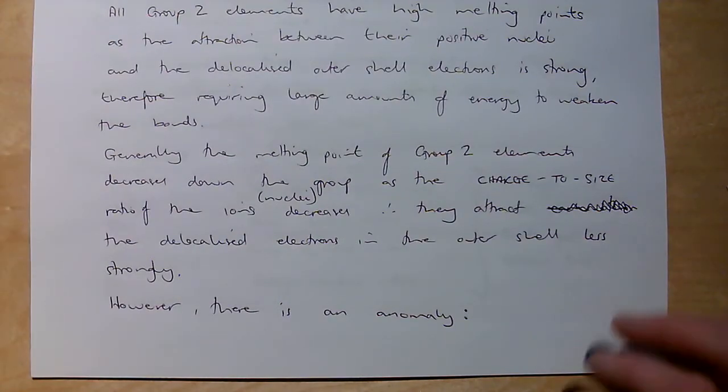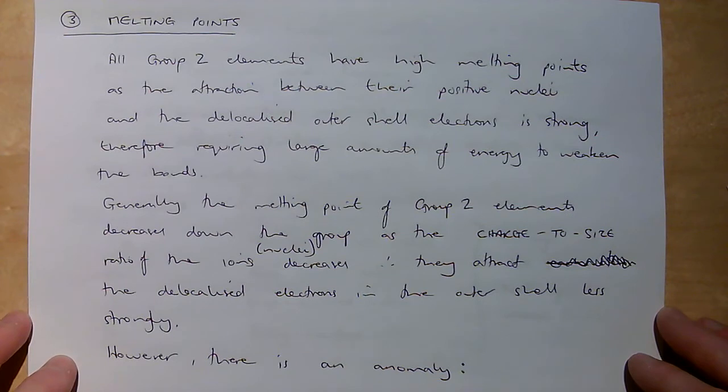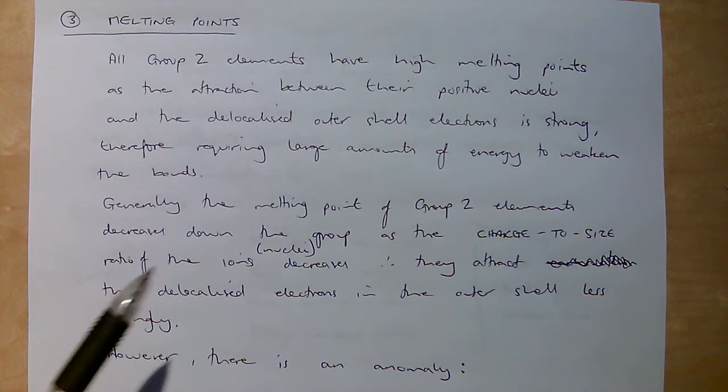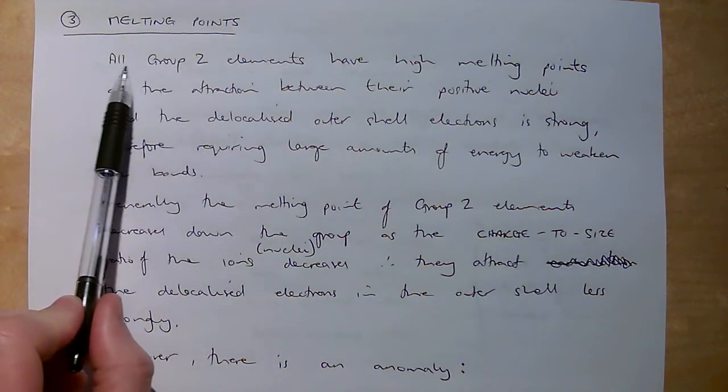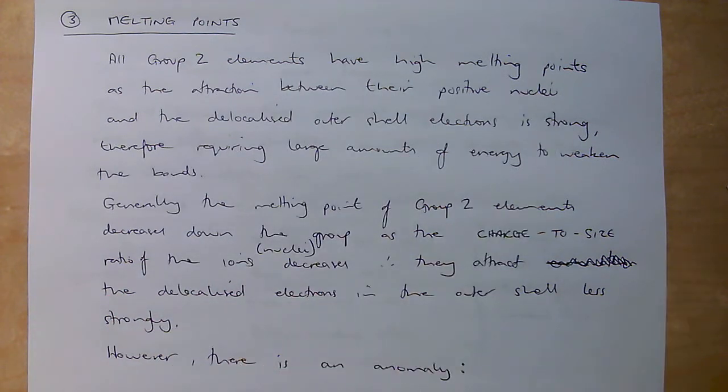And then finally let's have a look at how the melting points of these group 2 elements change. First thing to note here is that all group 2 elements actually have really quite high melting points. They're metals, if you think about it. That means they have metallic bonding.